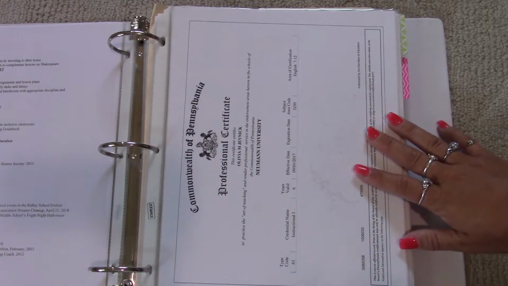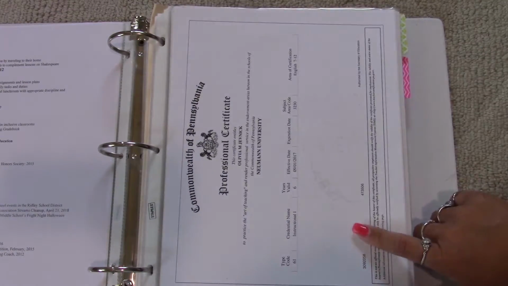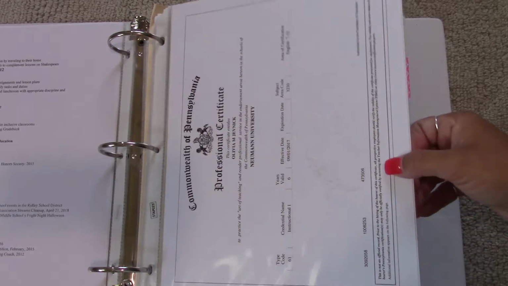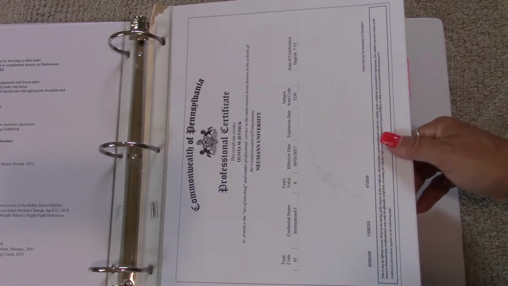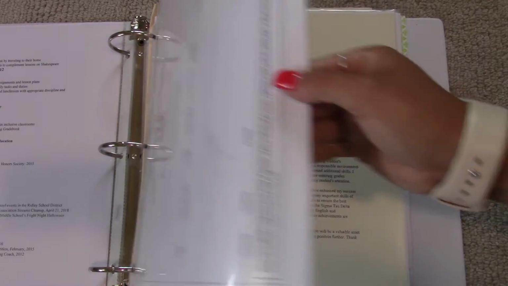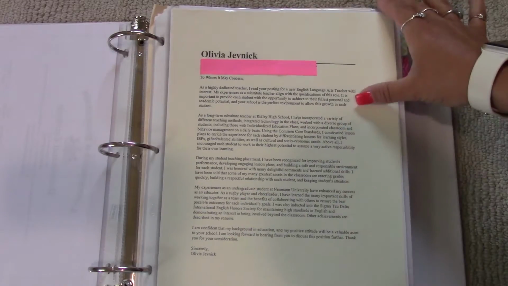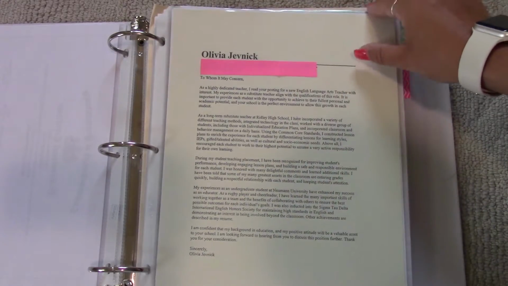The second thing that I have is my certificate, so I keep that second. I also have this on nice paper. This thing I am so dang proud of, so I put this right after my resume. Then I have my cover letter, which again is on nice paper.